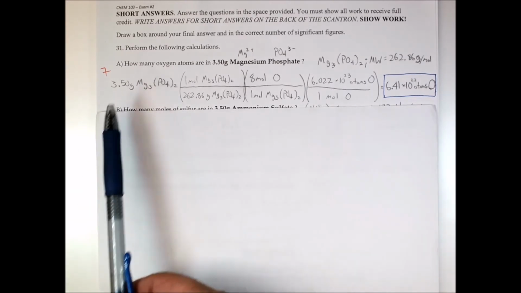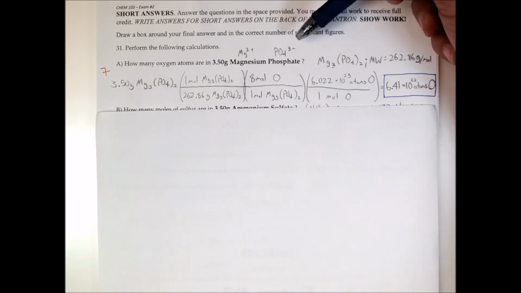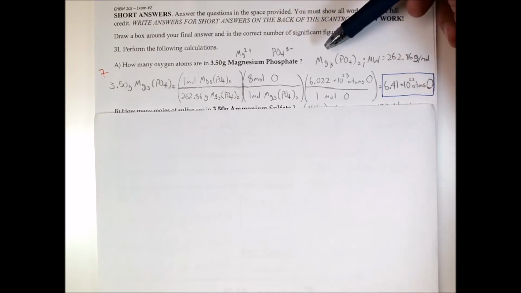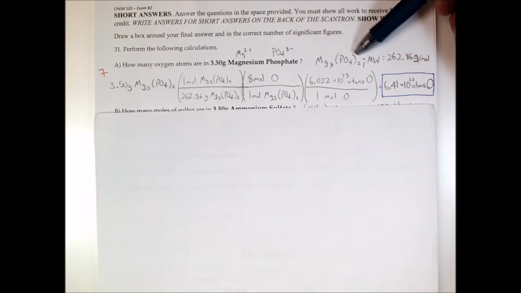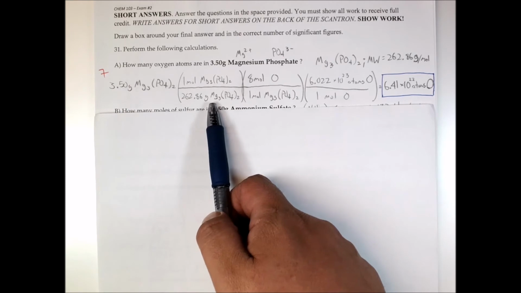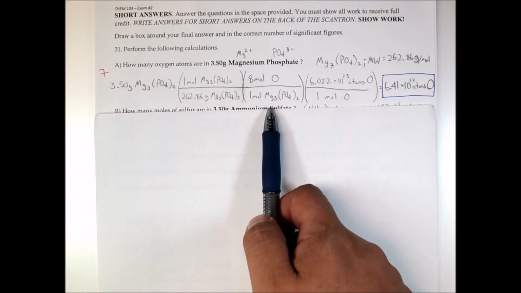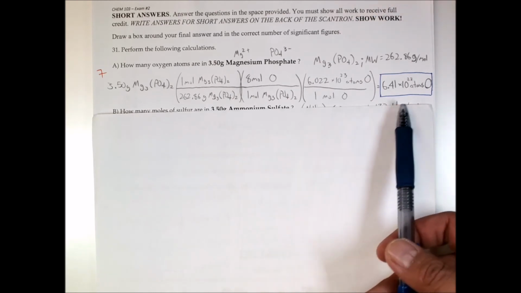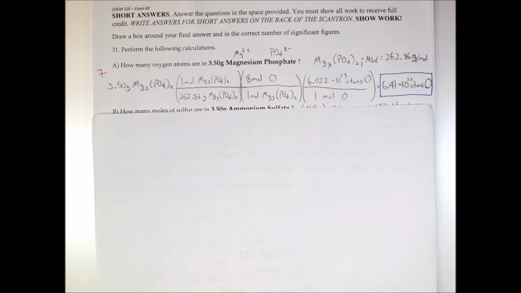All right, so here we have how many oxygen atoms are in 3.5 grams of magnesium phosphate. So here we had to first get the formula from the name, and then from there you can calculate a molecular weight. Did not show my work here, but it works out to be 262.86 for the molecular weight. And then here I went from grams to moles. And then next I went to moles of oxygen. I got that number 8 from the formula. There are 8 oxygen atoms. And then lastly, to get it in terms of atoms, I multiplied by Avogadro's number.